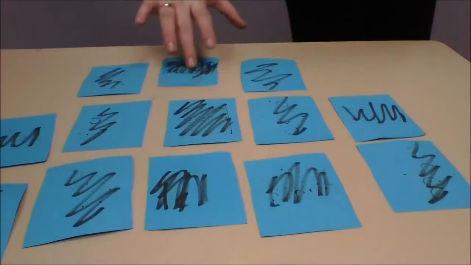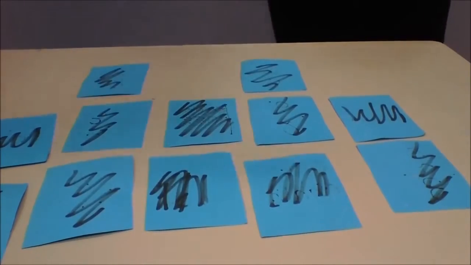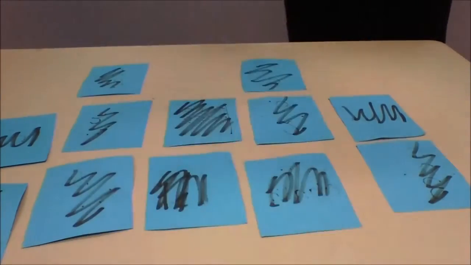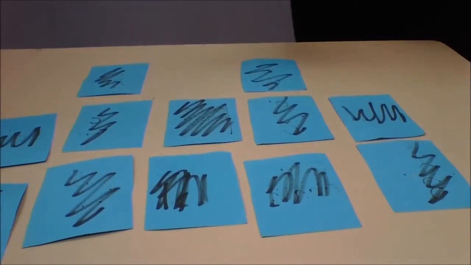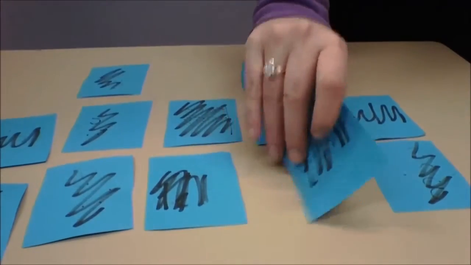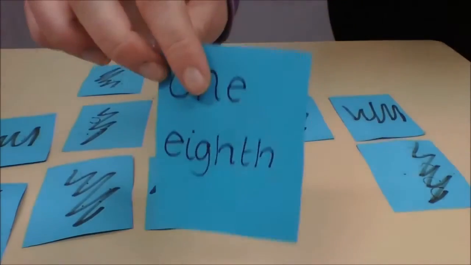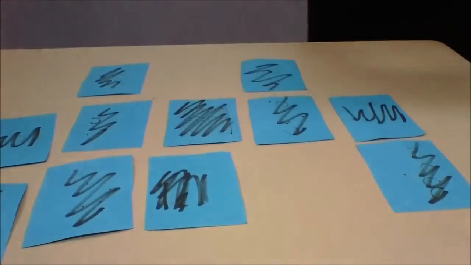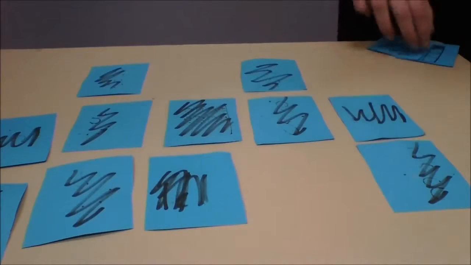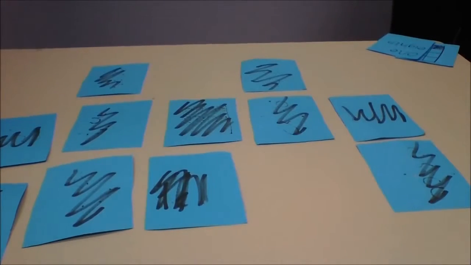I'm going to choose this card, which is 1/8. Now I have to use my memory because I can recall that somebody else picked up the 1/8 card before. Now to remember where it was. I think it might have been this one. So I found the worded representation of 1/8. These 2 match, so I can pop them in my pile. And the students will continue in this manner until all the cards have been picked up, and then the student who has the most pairs at the end of the game wins.